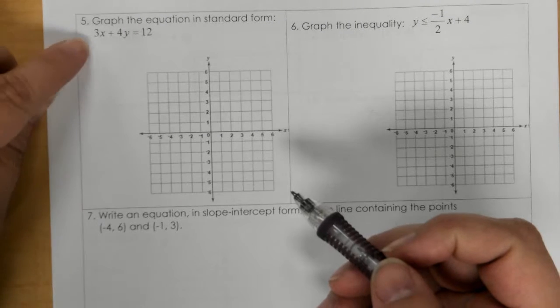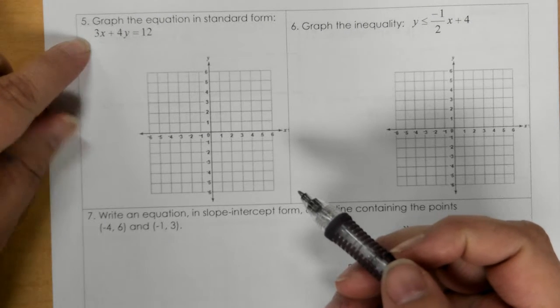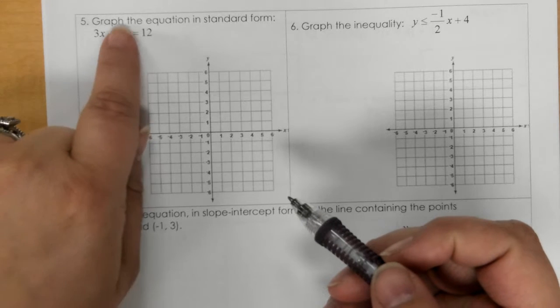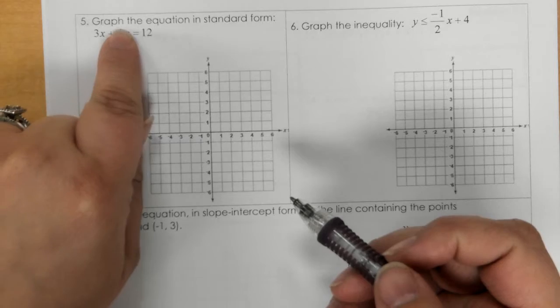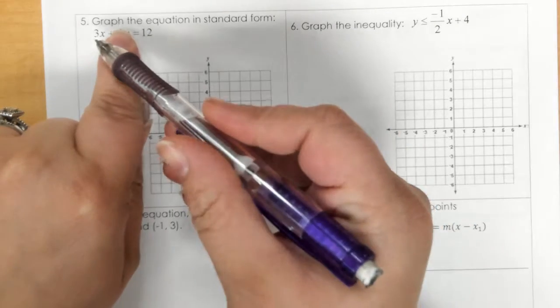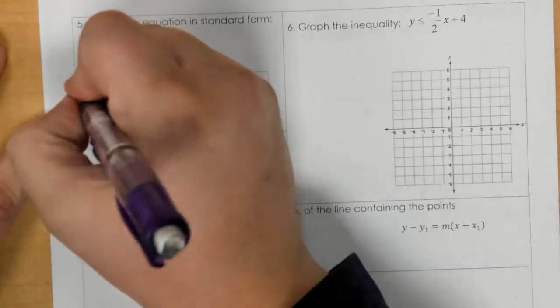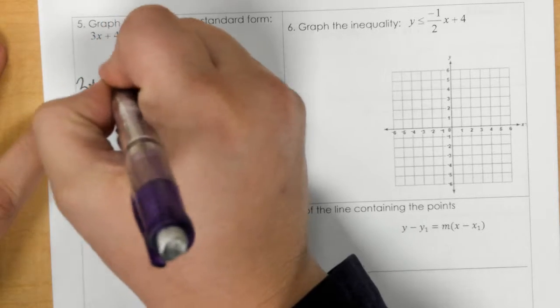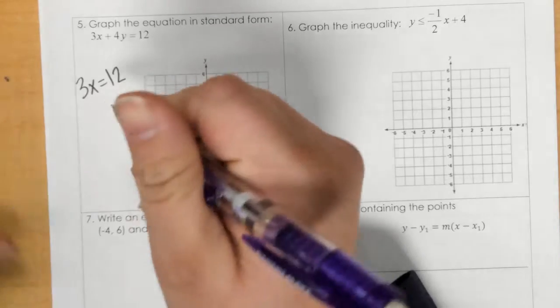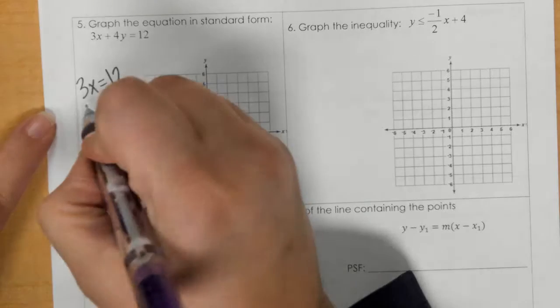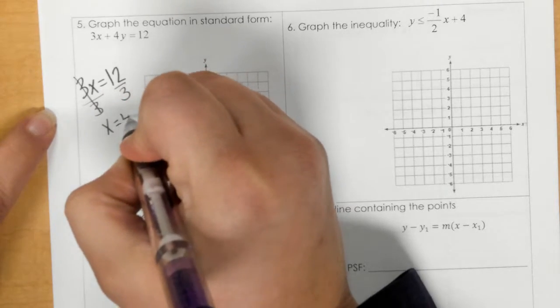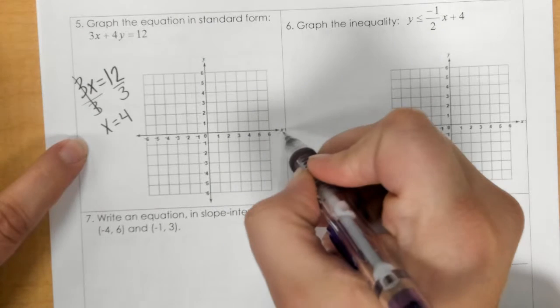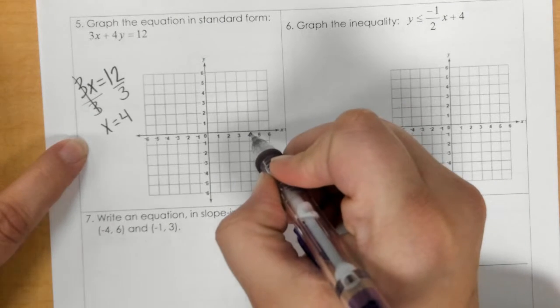In number 5, it says graph the equation in standard form. And so this one is the one where we cover up each part and solve. So to find the x, I cover up the y, and I see the equation 3x equals 12. And so to solve for x, I divide by 3, and we get that x is 4. So I put a dot on the x-axis at the 4.